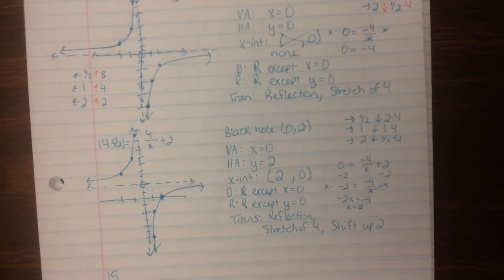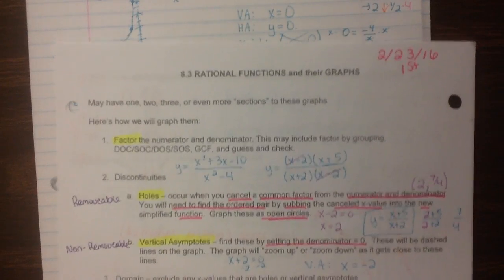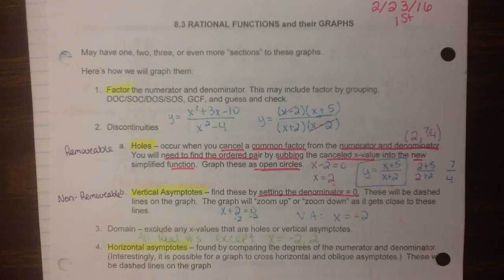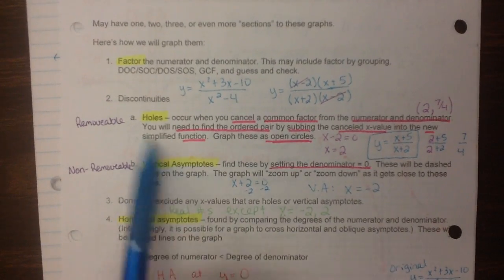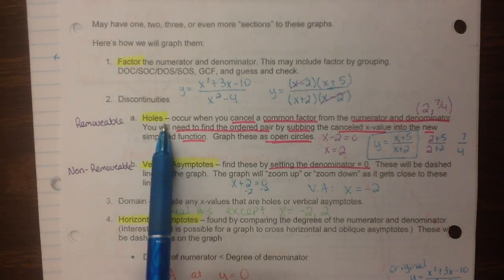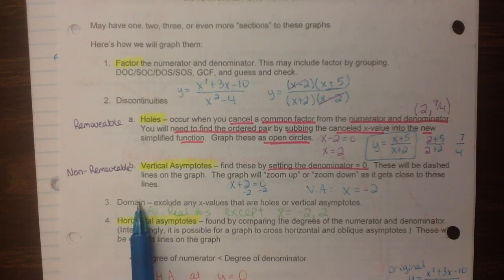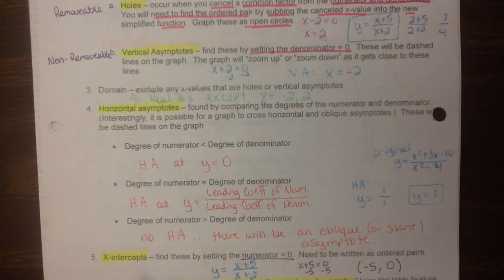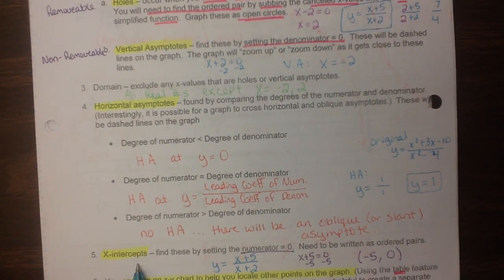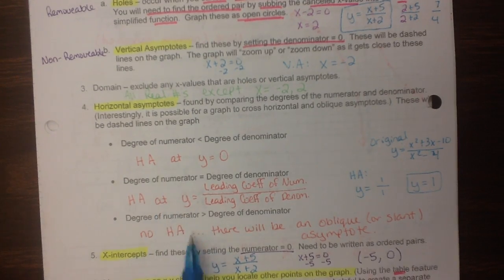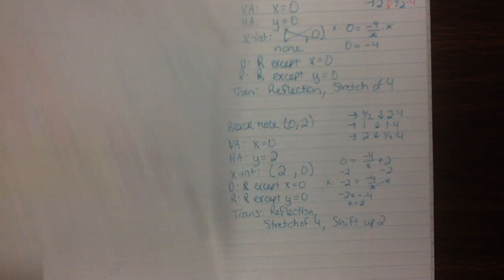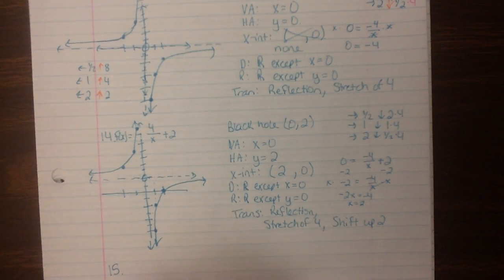Oh, okay. These graphs are the rational graphs. This is 8-3. Your 8-3 notes look like this, so you might want to grab them. On these ones, you've got to factor. You will need to find the discontinuities, holes and vertical asymptotes, domain, and then we need to use this chart for horizontal asymptotes and x-intercepts. And then I don't believe we were asked to find y-intercepts. So you might want to find these 8-3 notes to look back at.